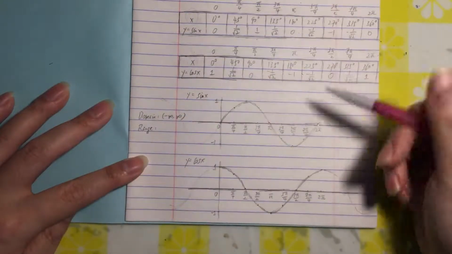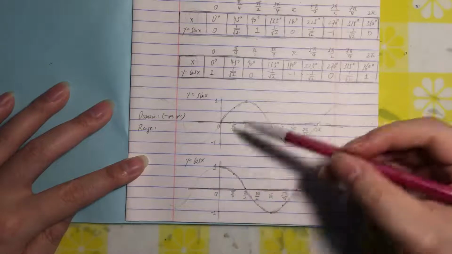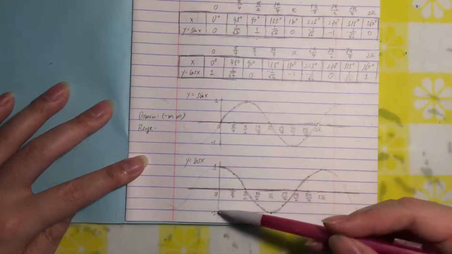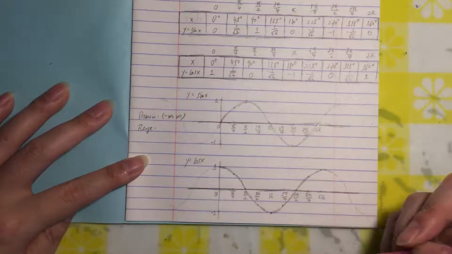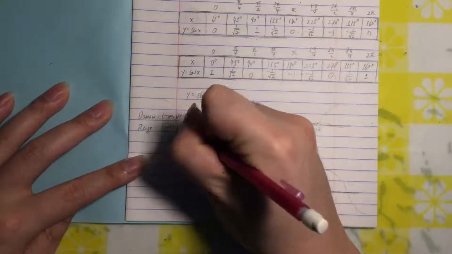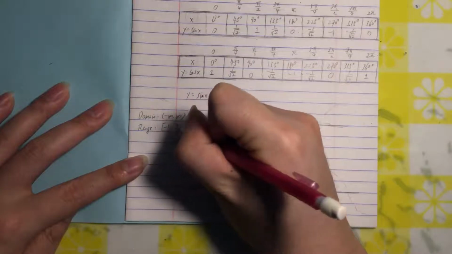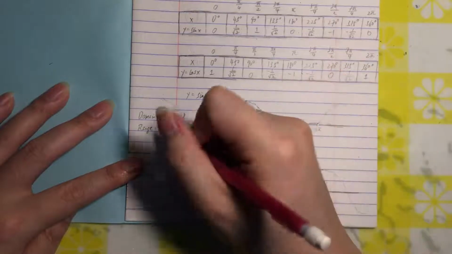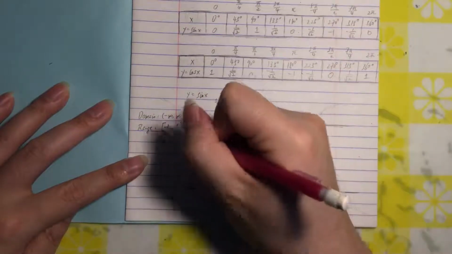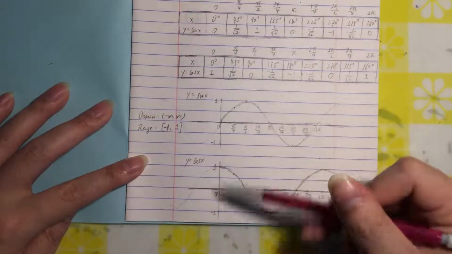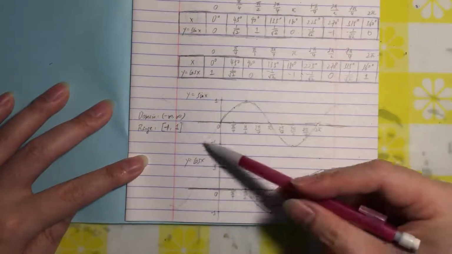Their range: sine and cosine functions always vary from negative 1 to 1. So their range is the set of all real numbers from negative 1 to 1, including the endpoints, negative 1 and 1.